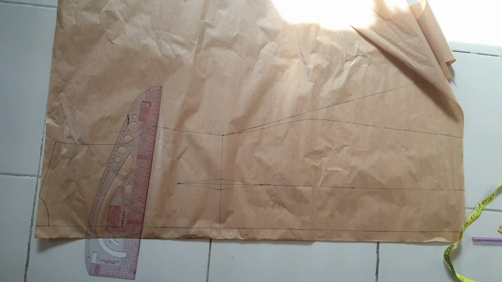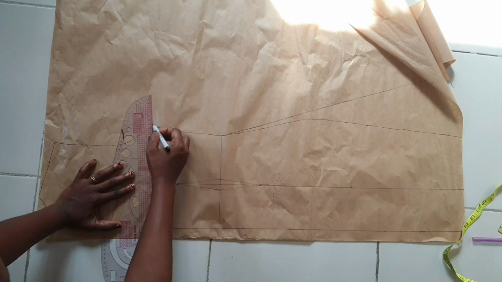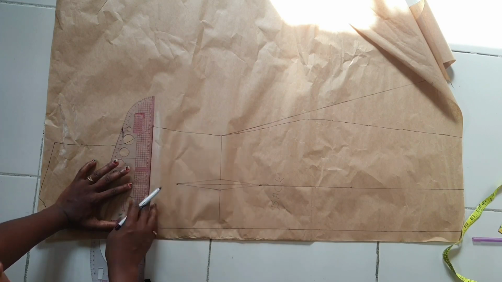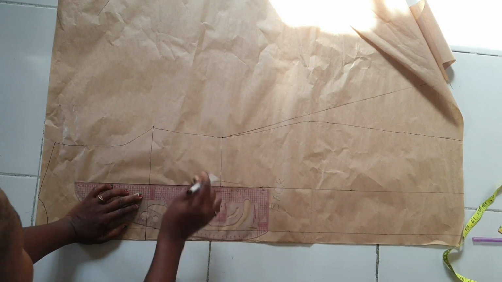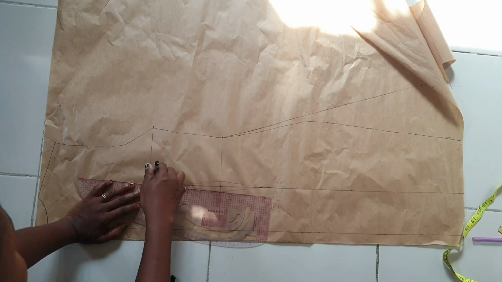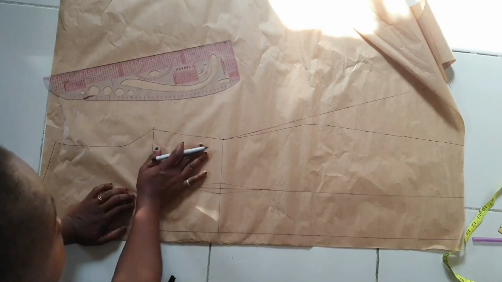From the armhole depth, I just drew a straight line to the center back of the dress. You can go down if you want to. I also connected the dot line all the way to the armhole depth, just like so. After that, I cut my pattern out.